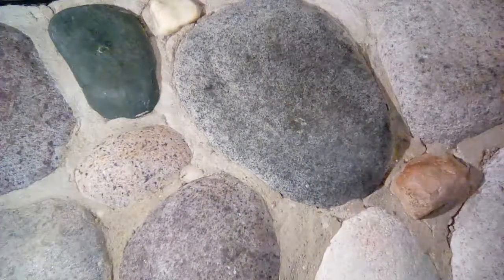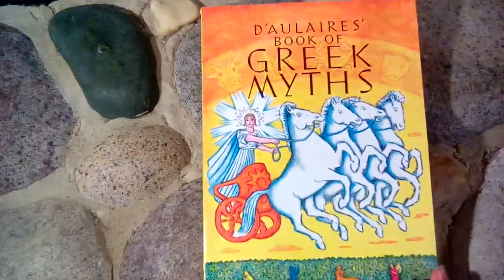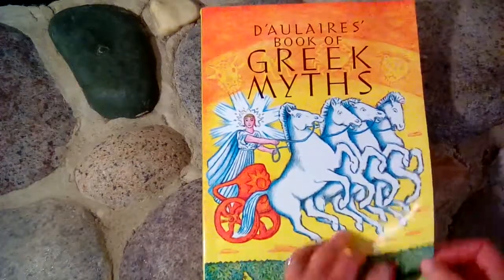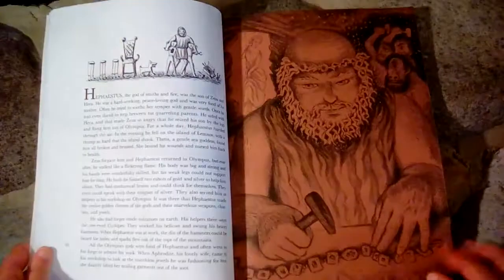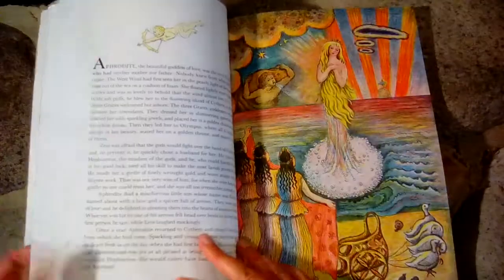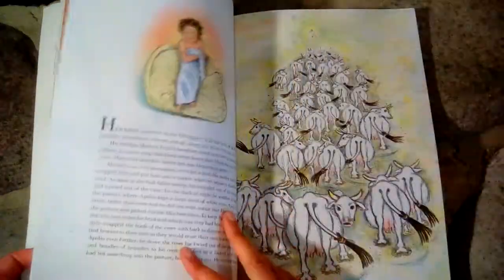And another one that goes along with it is this popular book, D'Aulaires' Book of Greek Myths. And the drawings in here are great. They're very, very nice. This gives you an idea of what this looks like in here.